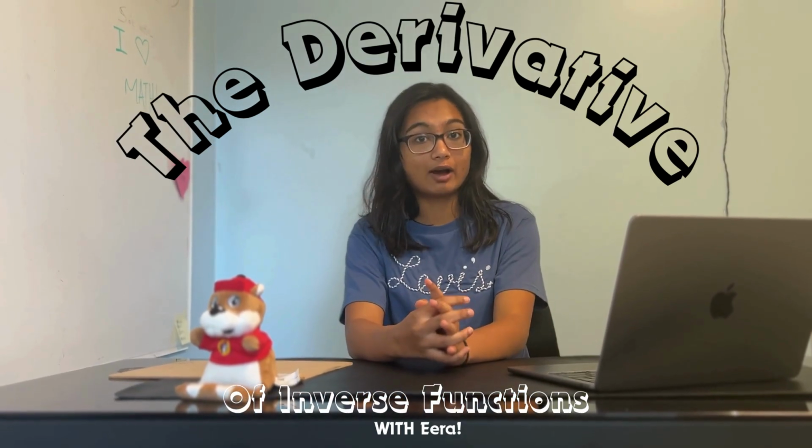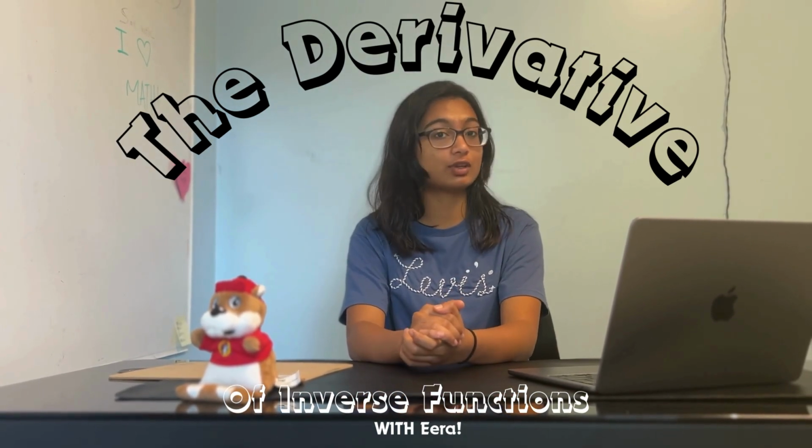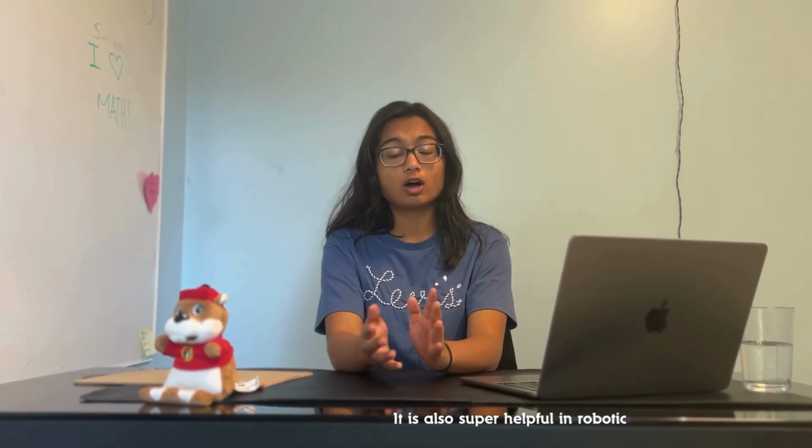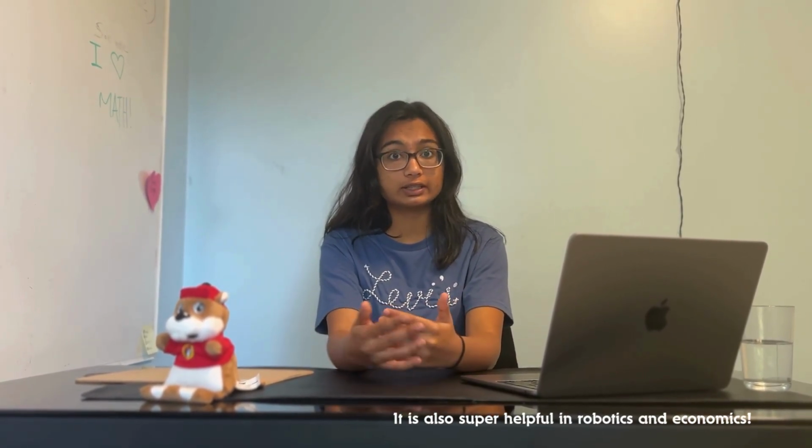We will be talking about how to solve for the derivative of inverse functions. So why is it important to learn about how to solve for the derivative of inverse functions? Basically, our end goal here is to find the rate of change of any point on the inverse function without actually finding the equation. To begin with, we need to understand the definition of a derivative.